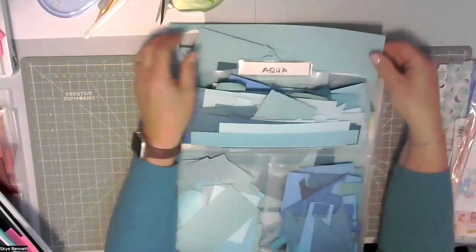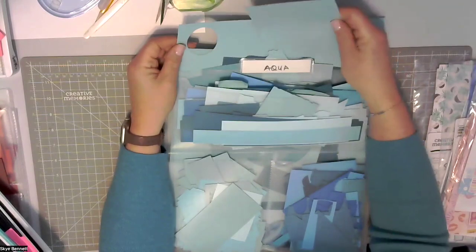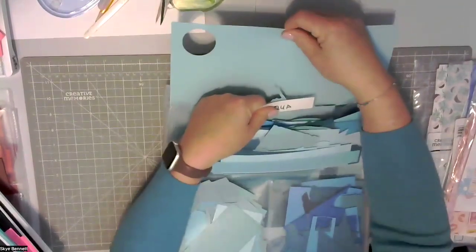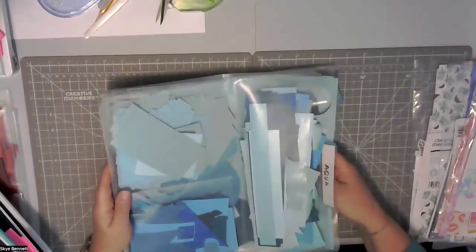And then in this middle section, this is where I would put much larger pieces, or pieces that are big enough to create a photo mat. So for example, this sheet is just a 12 by 12. It's just got this one little cut out of it. So I put the rest of that in there. Clearly, I didn't go through my scraps when I did that to cut that circle out.